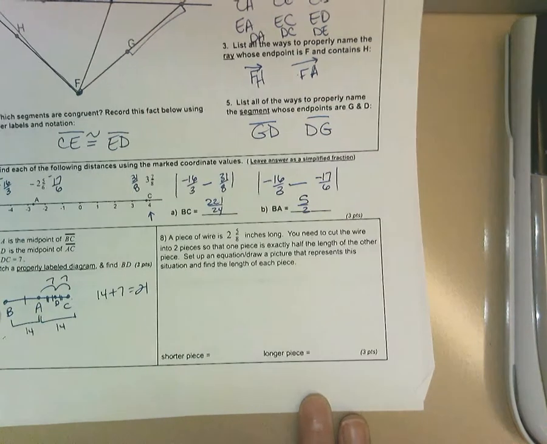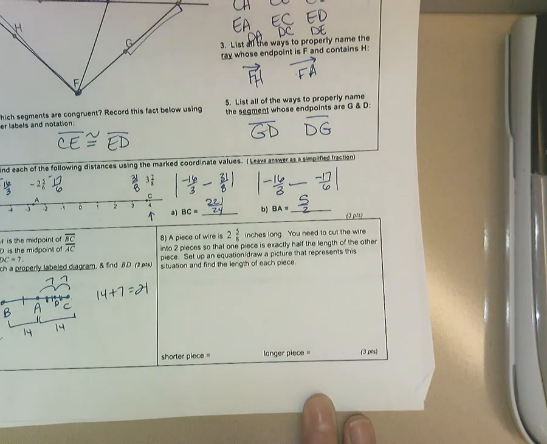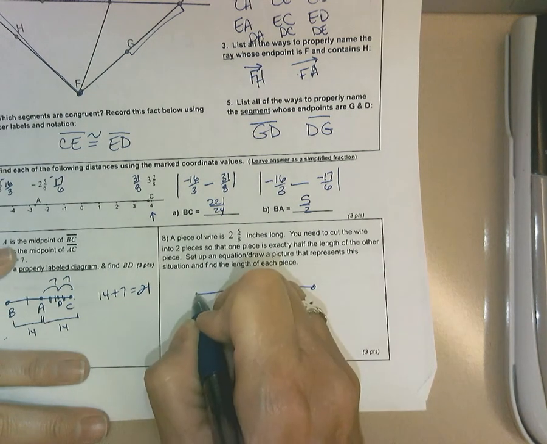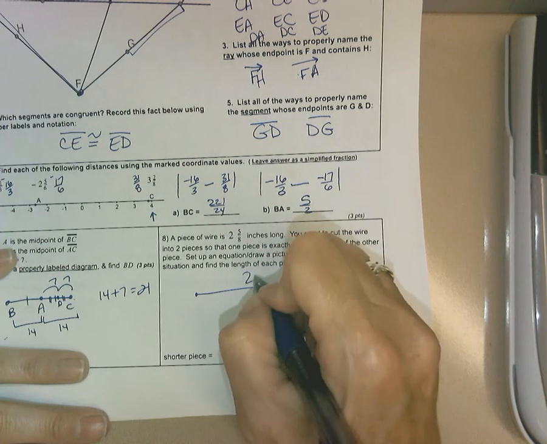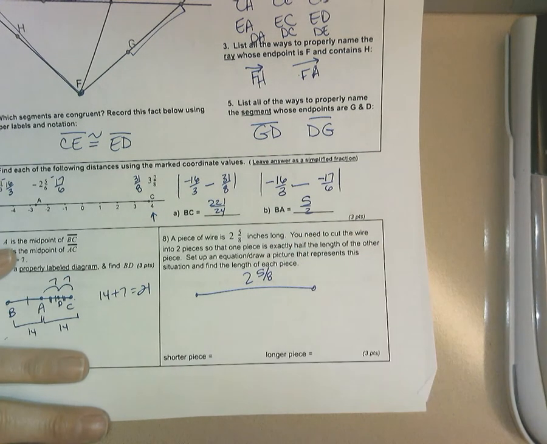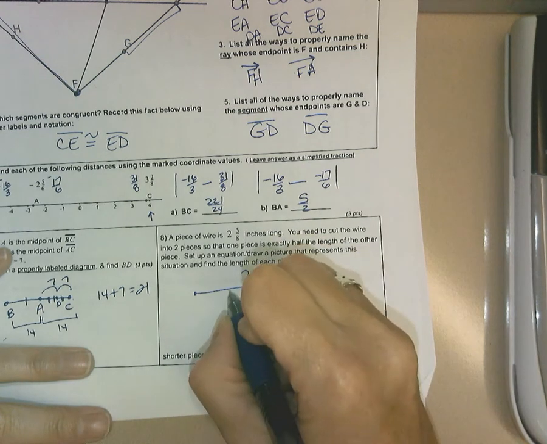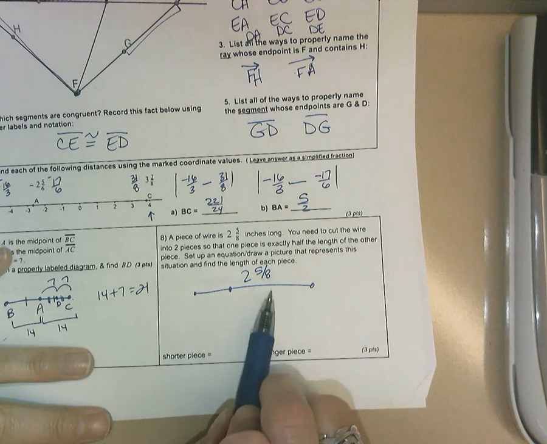Okay. Problem 8 was a differentiator. This is to see if people really know what they're doing and can apply what we're using. So you have a piece of wire that's 2 5/8 inches long. We used a fraction to make you do the math, so you couldn't just think it through in your head. You need to cut the wire into 2 pieces, so one piece is half the other. So here's one piece and here's the other.